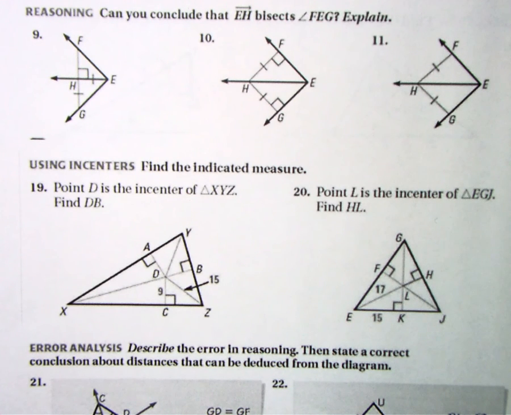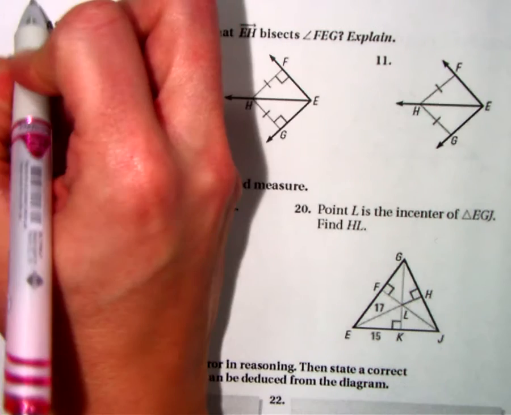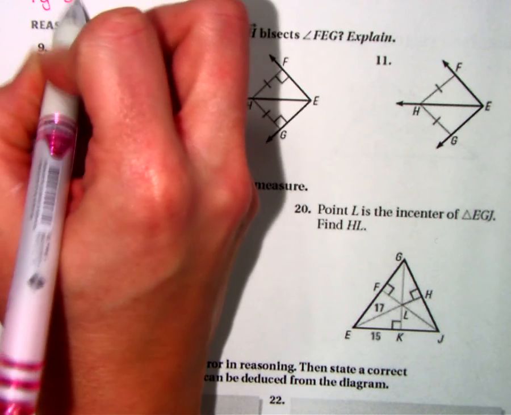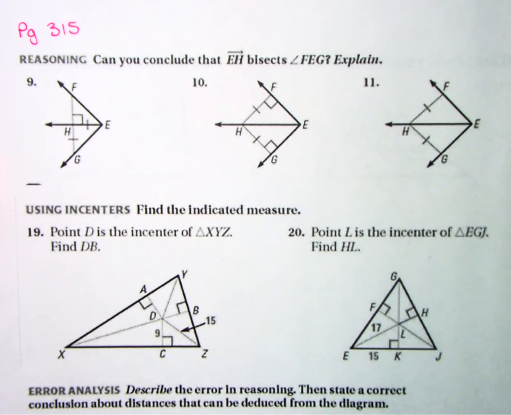Okay, I picked a few problems from last night's page 315, just in case, since I'm not here today, you need help on them.